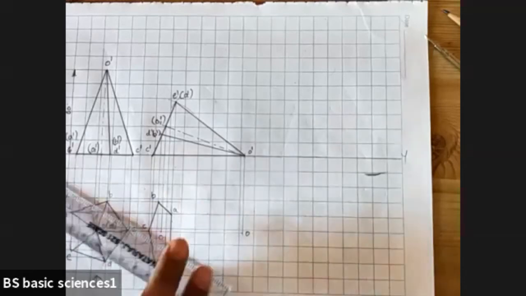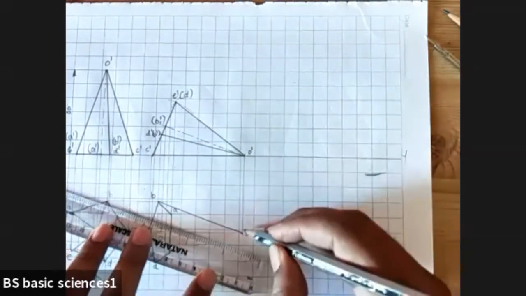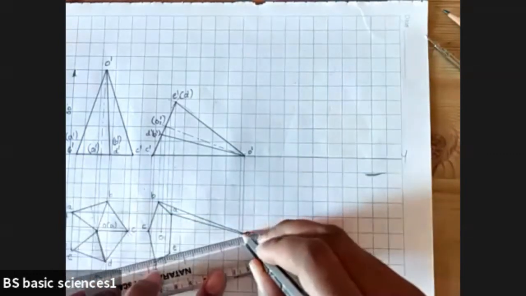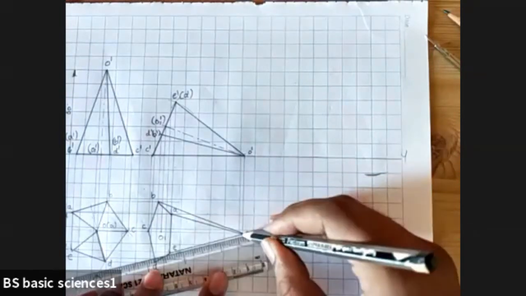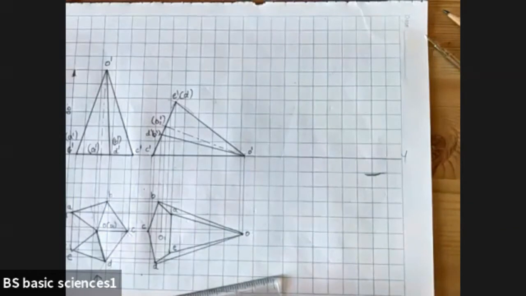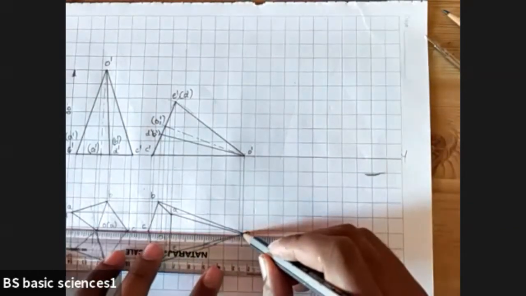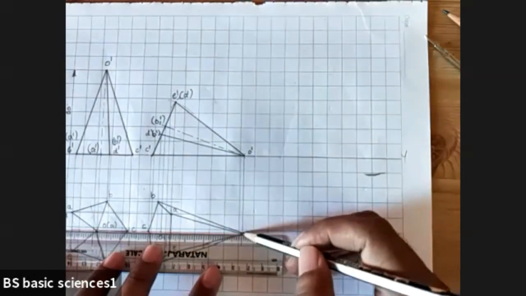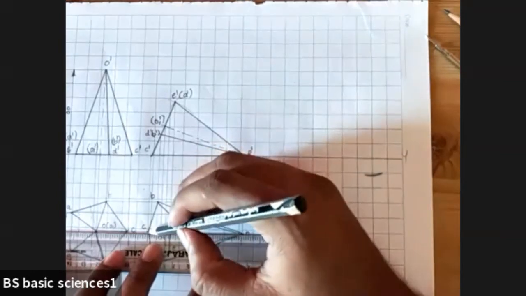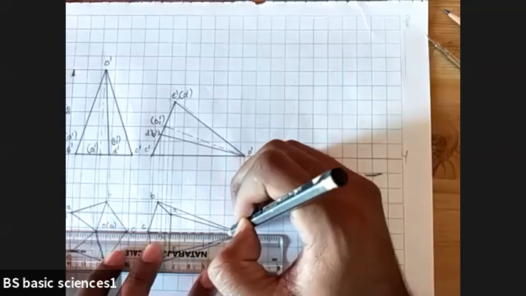Fine. So now you can see, when I start joining from O to B, it is passing outside. Again, O to A is also passing outside. O to E is also passing outside. And O to D is also passing outside. So all are visible for the observer in the top view. What about O to C? When I start joining from the point O to the point C, it will cut this edge. Then what will happen? It will be a thick and dotted line.